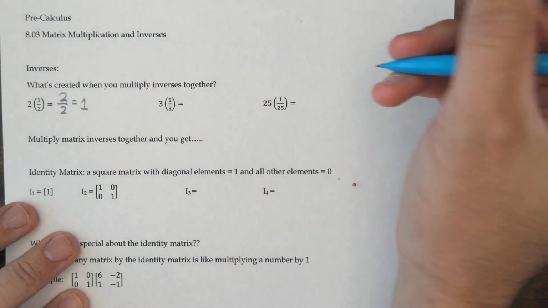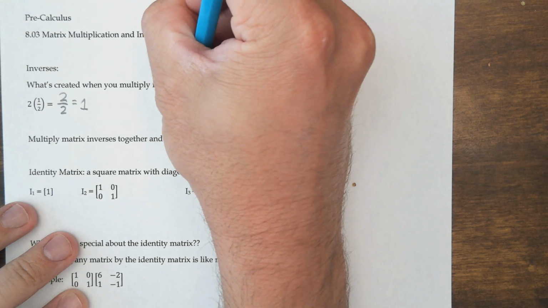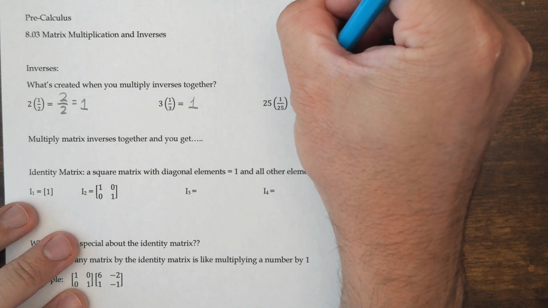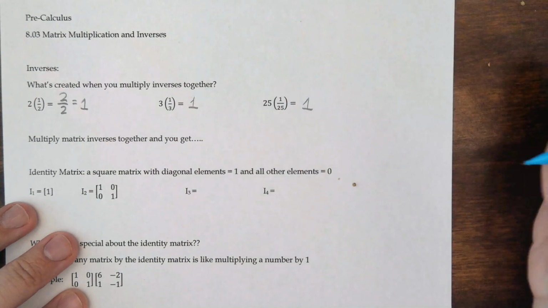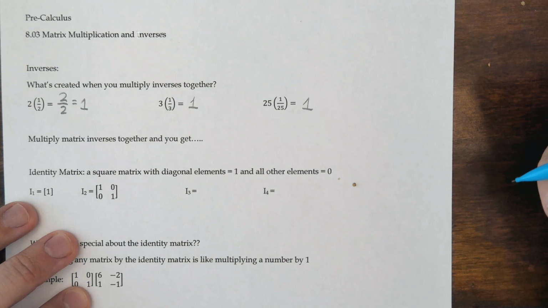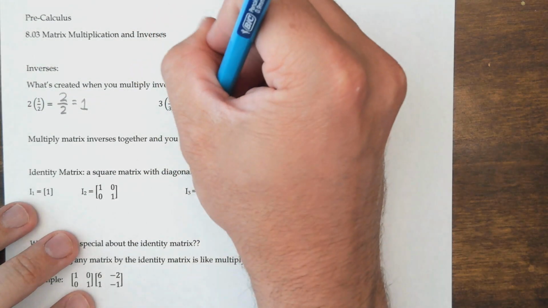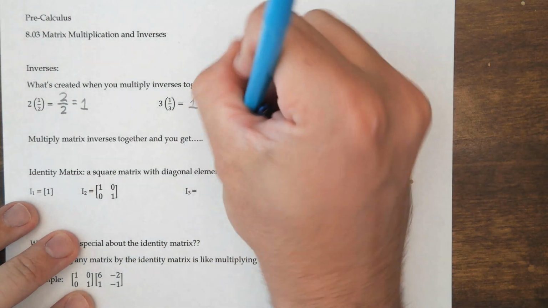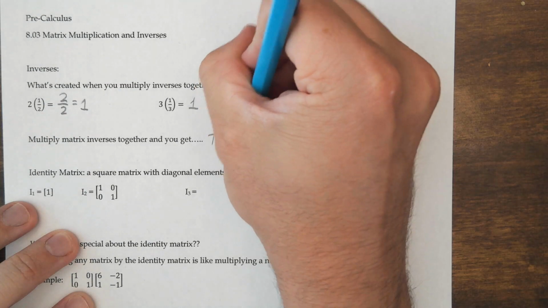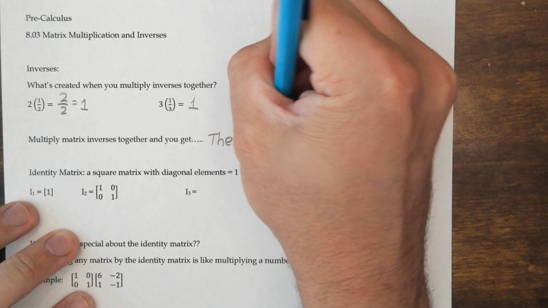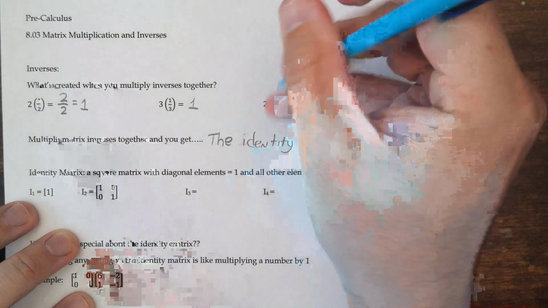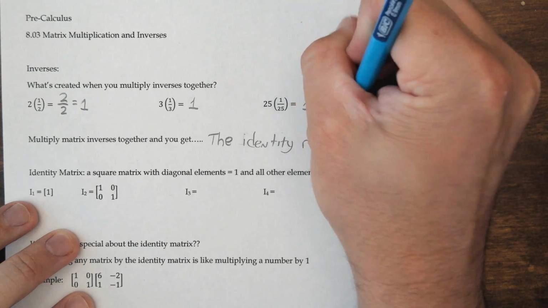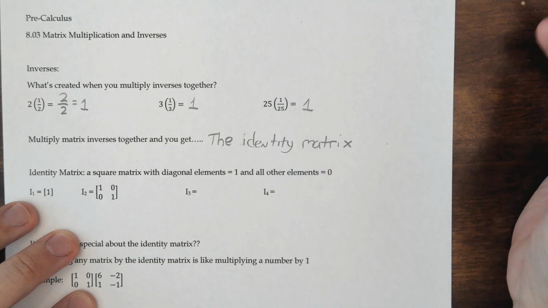Same thing can be said about this. 3 times 1/3 equals 1. It's just 3 over 3. And then 25 times 1/25 equals 25 over 25, which then just equals 1. So when you multiply matrix inverses together, you get the identity. I don't know why I capitalized the I, sorry. You get the identity matrix. Okay, you get the identity matrix.